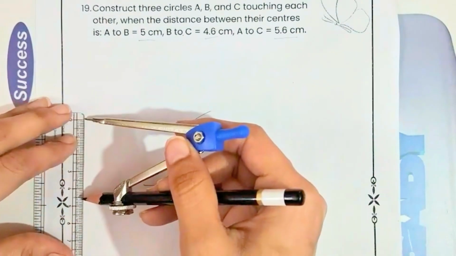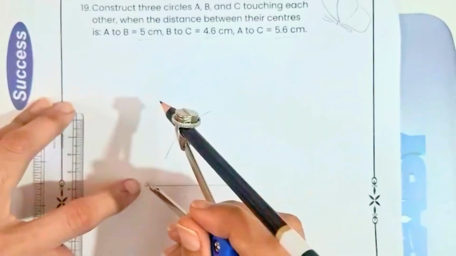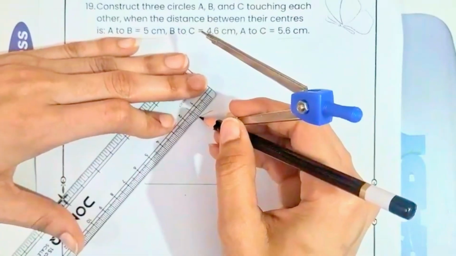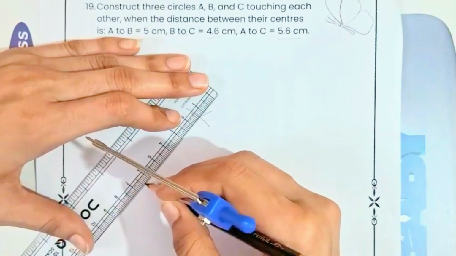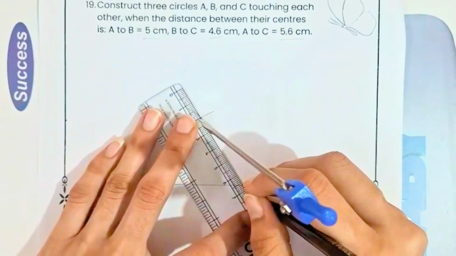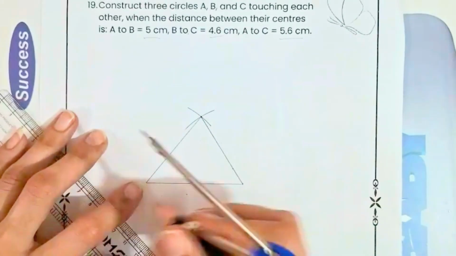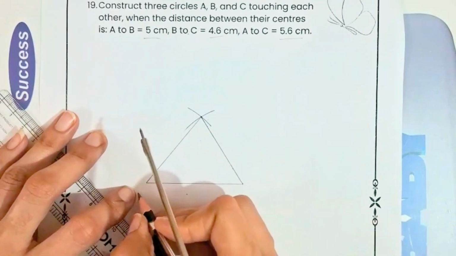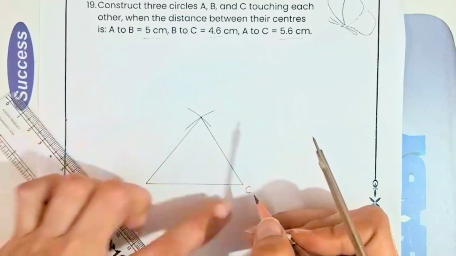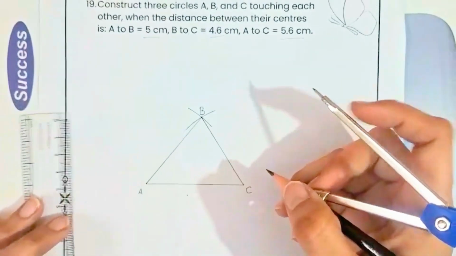Then take 5 centimeters and draw from the other end point. Now join it. So this is 5.6, A to C, and C to B is 4.6 and A to B is 5 centimeters.